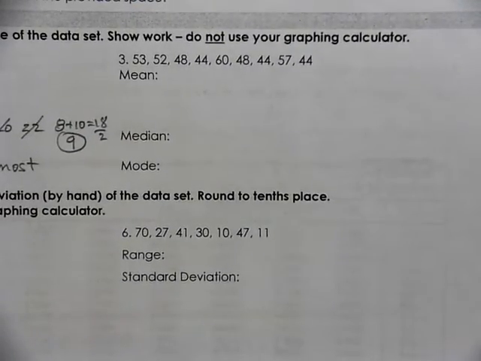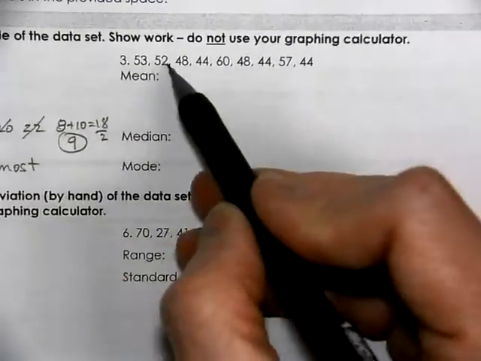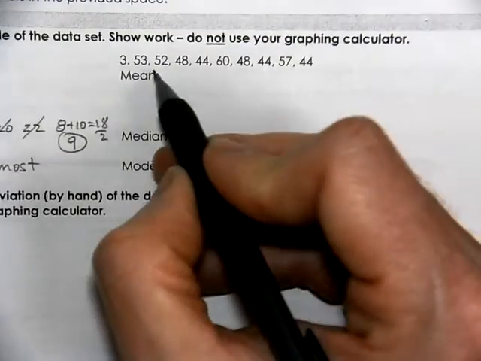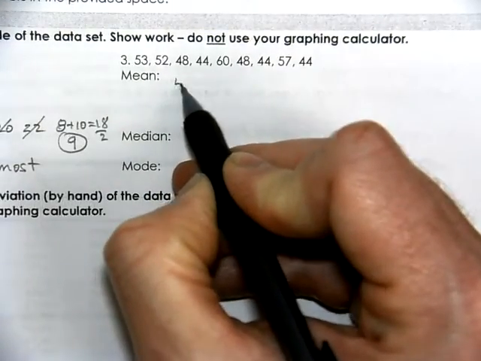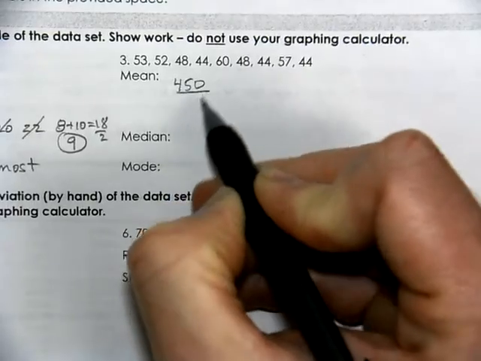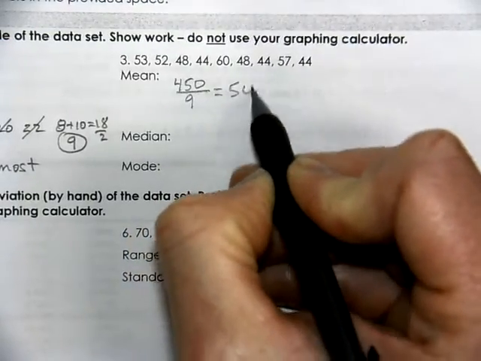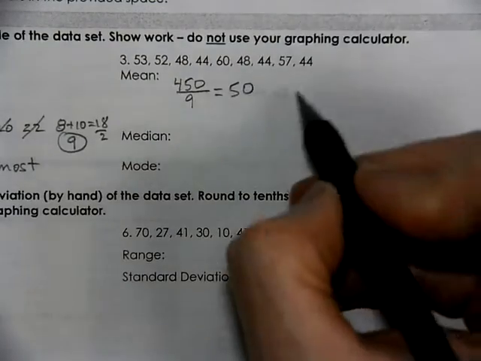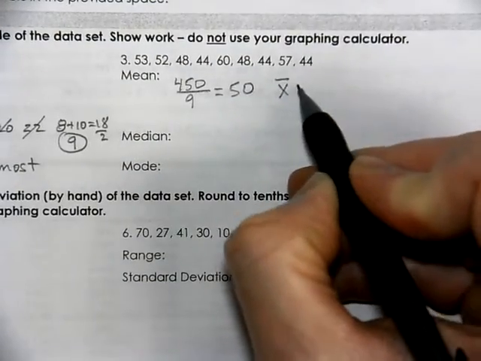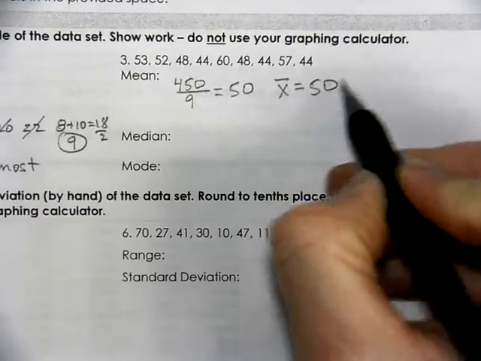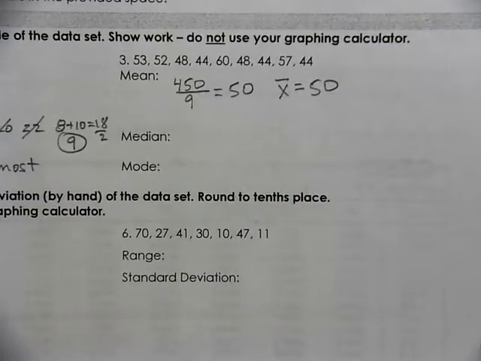Look at our other data set. When we add our numbers together, we're going to get 450. We see that there's 9 numbers, so that gives us a mean of 50. So we could say that X bar equals 50. That's our average.